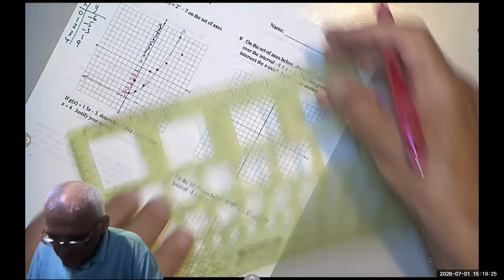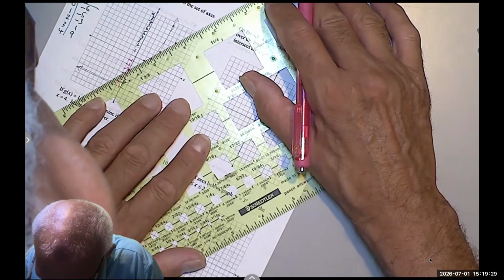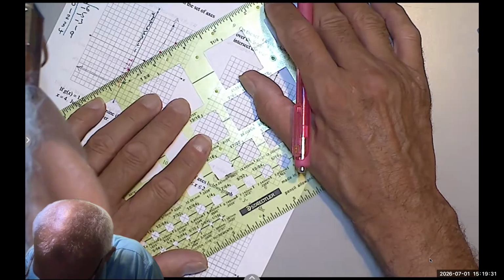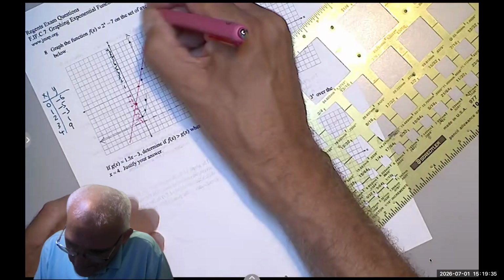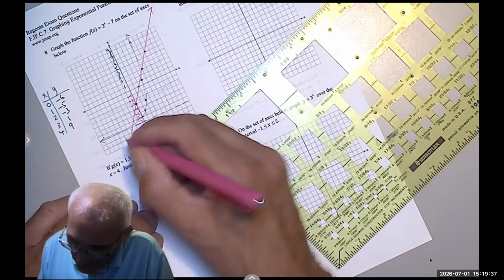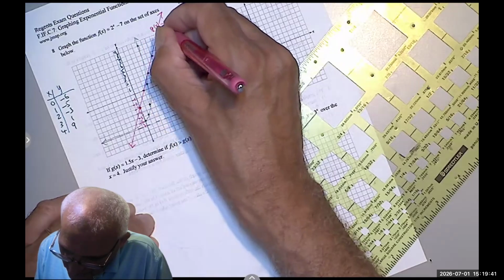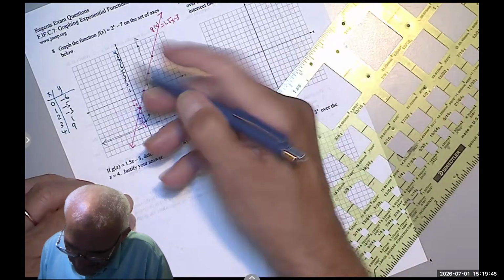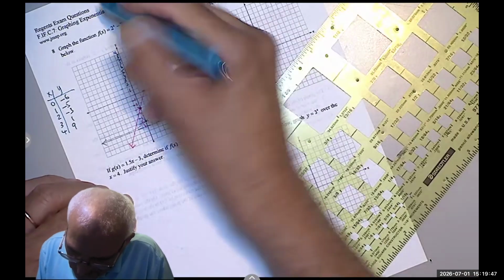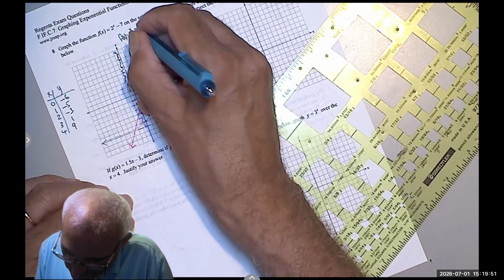And this is our line. It's better to always write g of x equals 1.5 x minus 3. And here you write f of x equals 2 to the x minus 7.